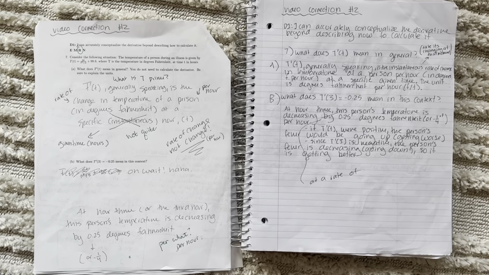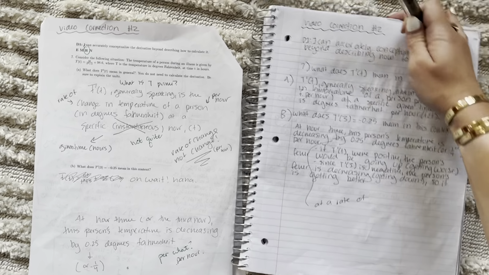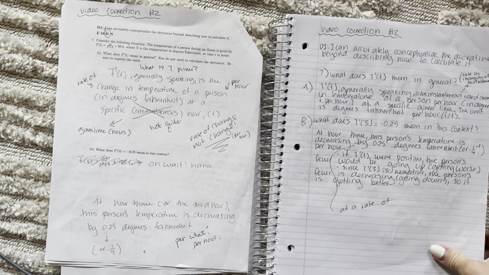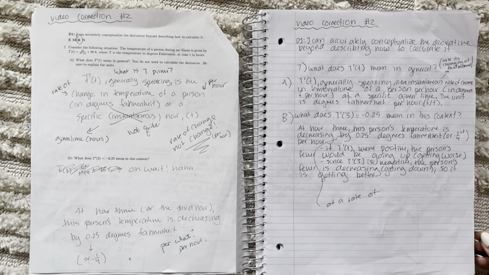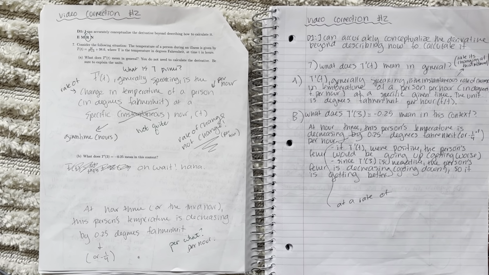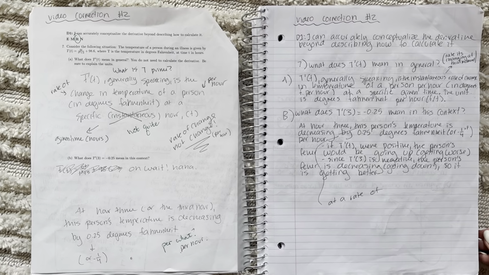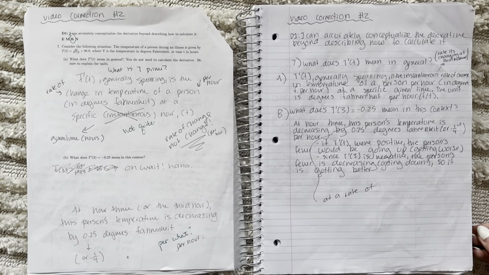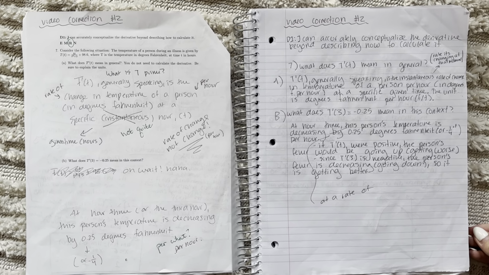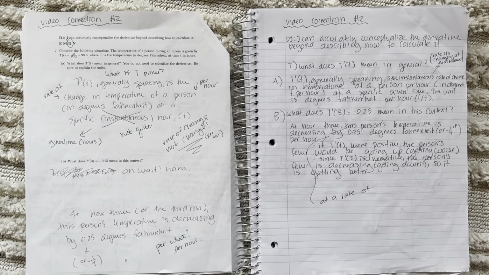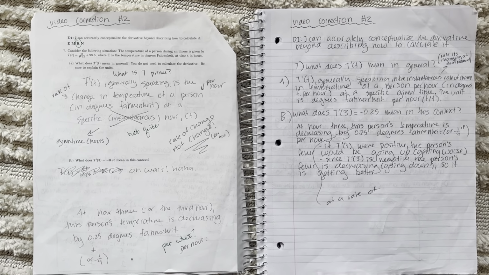Yeah, I had a lot of fun doing these practice problems. For some reason, I really enjoy rate of change stuff. So I found this one super fun to work on and learn more about.